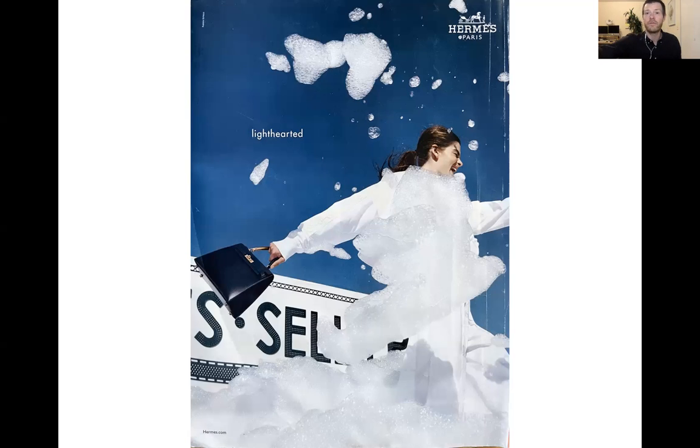And I think this one is also really interesting in terms of the elements that we can pick apart from it. So here goes example number 2. And I'll start again with a description of what I see in this advertisement. We have bubbles. We have some sort of foamy substance which has been flung up into the air. We have a woman within that mass of bubbles of foam carrying a purse. We have some kind of a sign behind her, and the whole scene seems to be in motion.